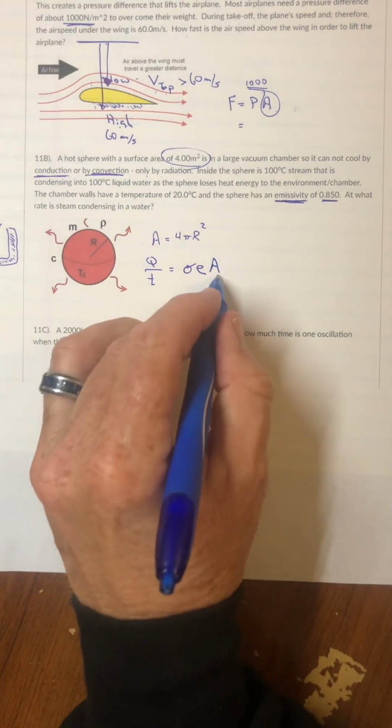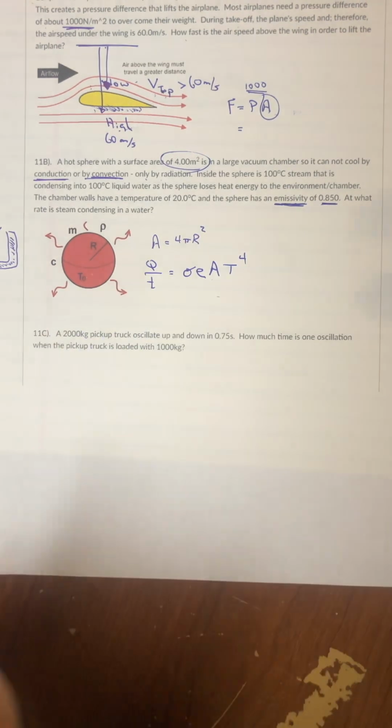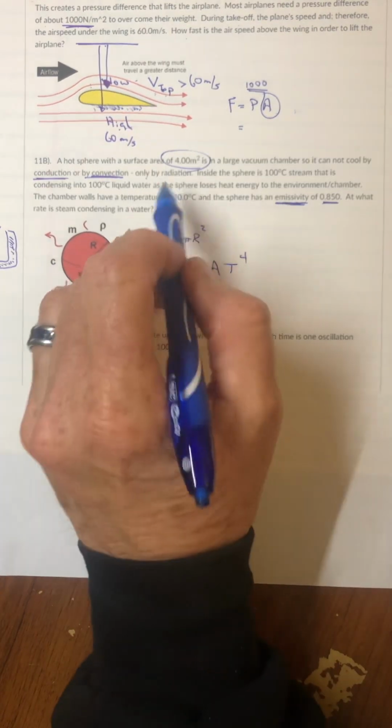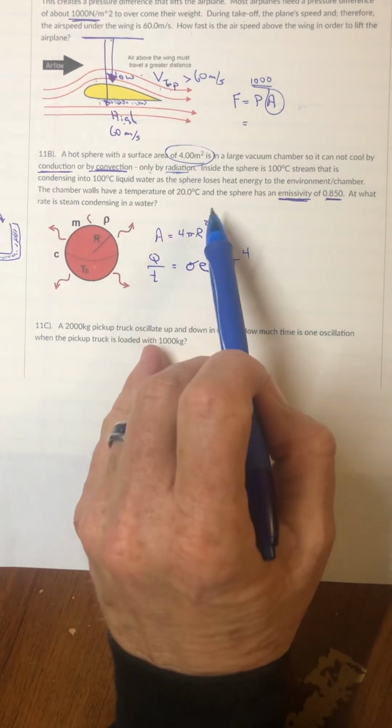And this energy is per area, so the bigger the area, the more it radiates, and of course temperature to the 4th power. And so this is Stefan's law, and this is the rate at which energy is transferred by radiation. And so that's what we're going to do in this problem.